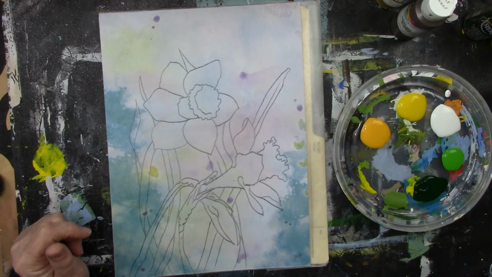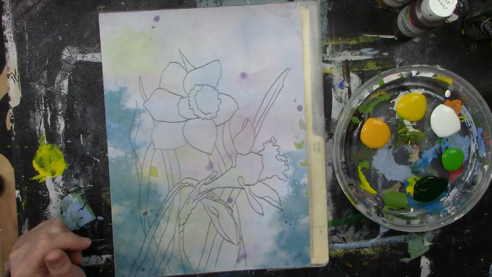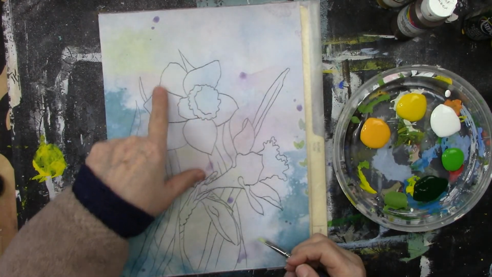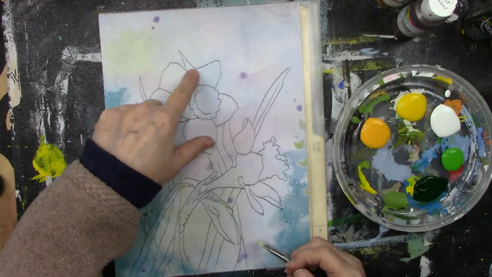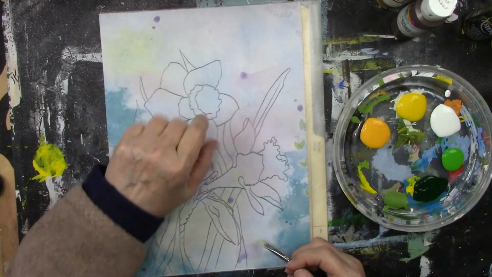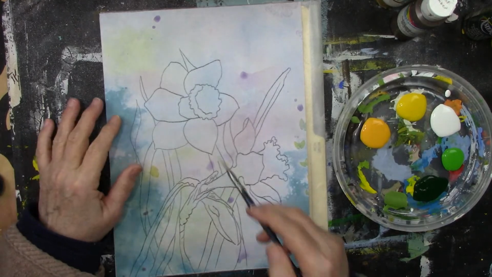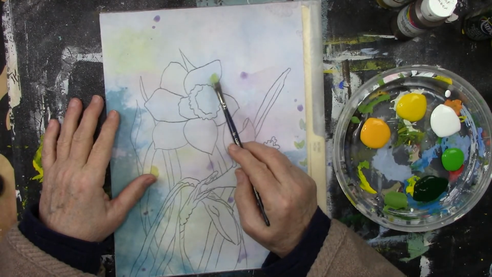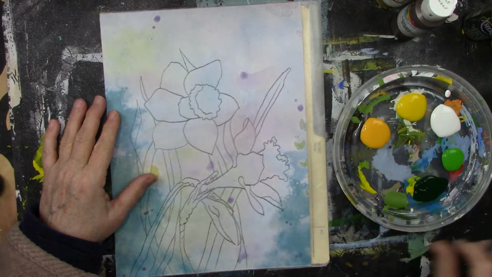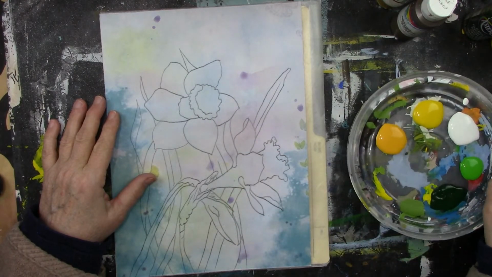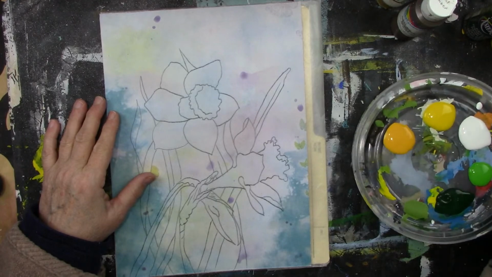So let's get started here. So we're going to start off by the flowers first, and I'm going to start off from the back and work my way out to the front of the flower. So these petals here are more into this cadmium yellow shade.